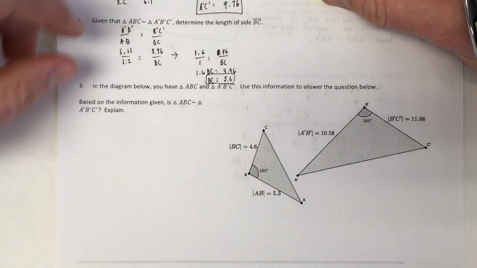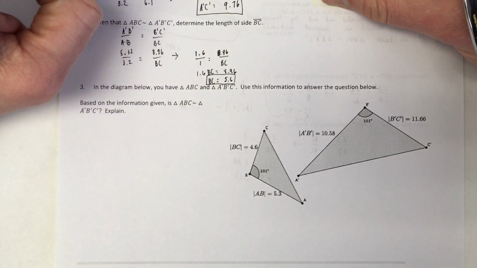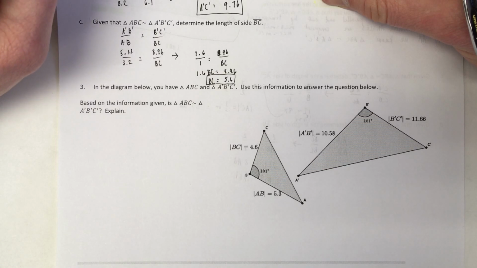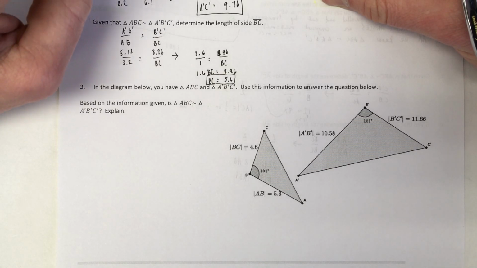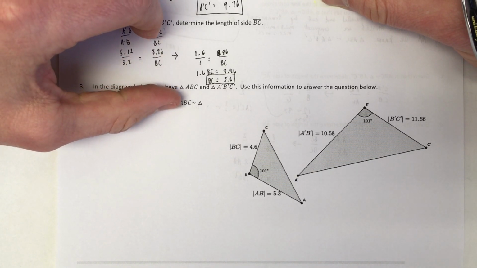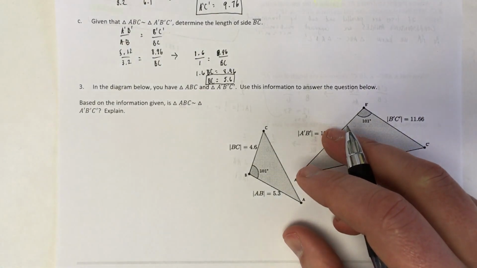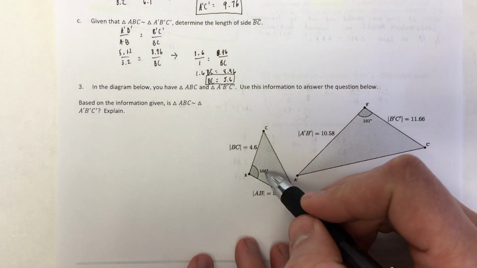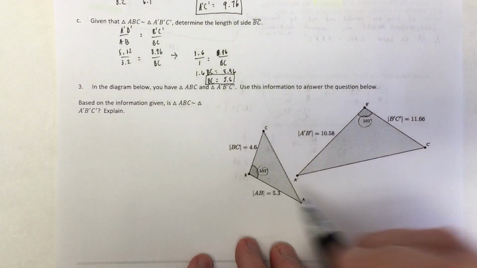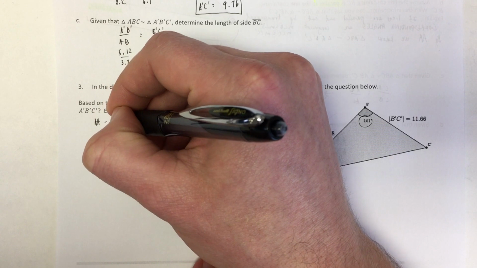So we go back, another problem. In the diagram below, you have triangle ABC and A prime, B prime, C prime. Use this information to answer the questions below. Based on the information, is triangle ABC similar to triangle A prime, B prime, C prime? And so what I have right now is only one angle. So, not enough information for angle.